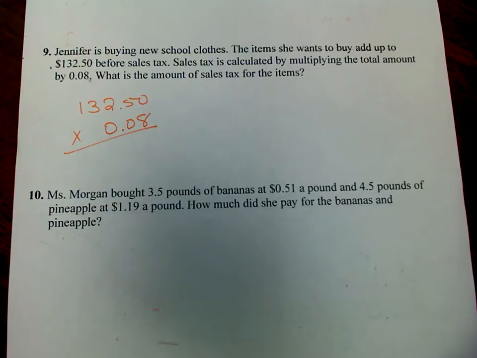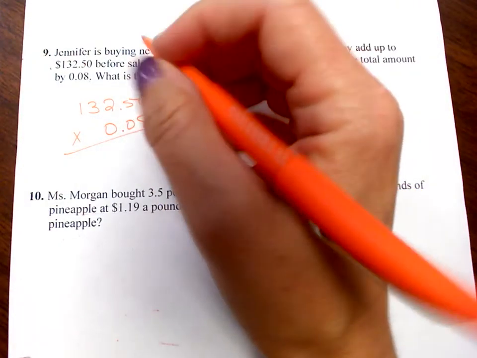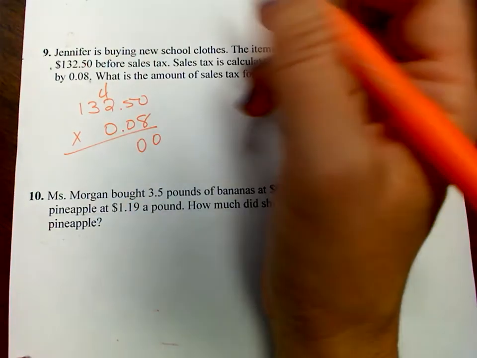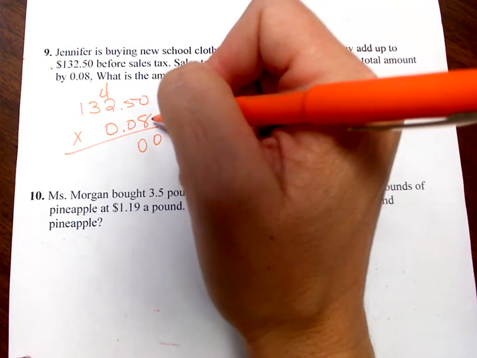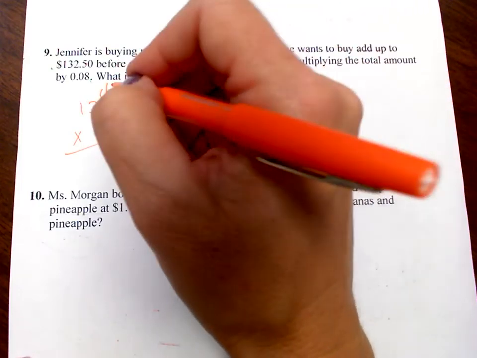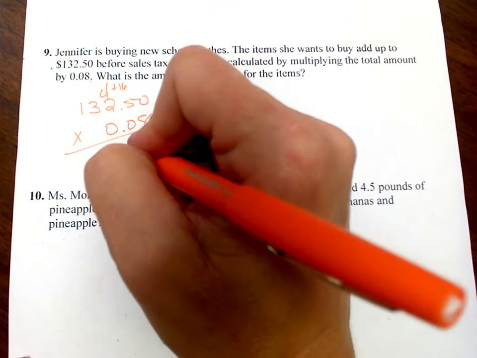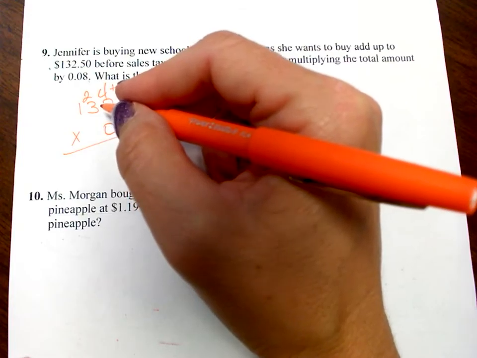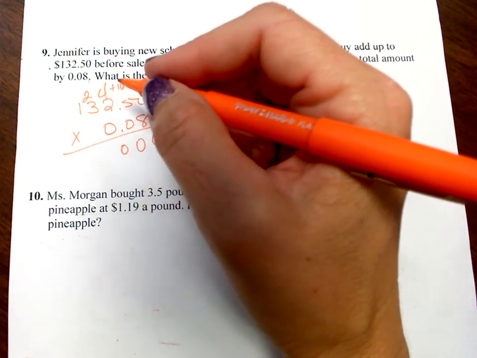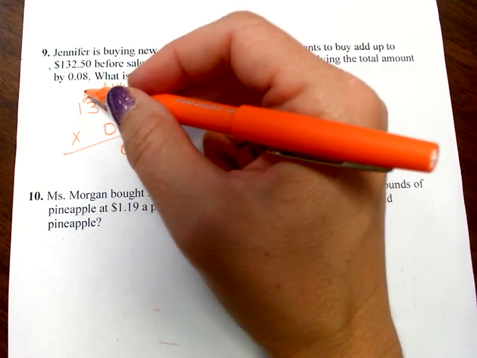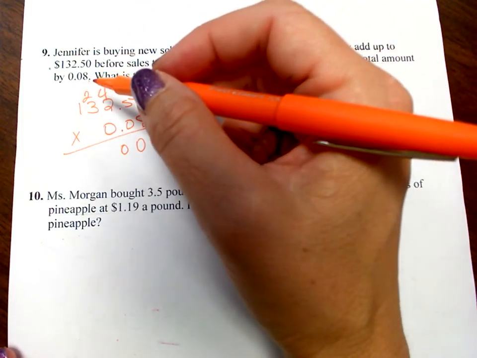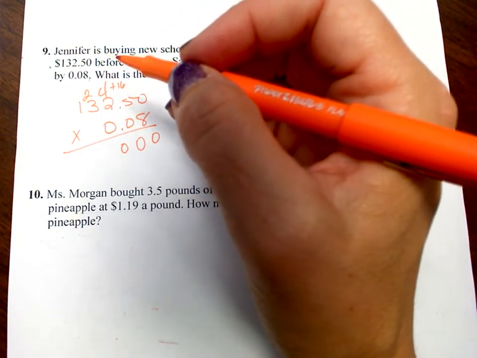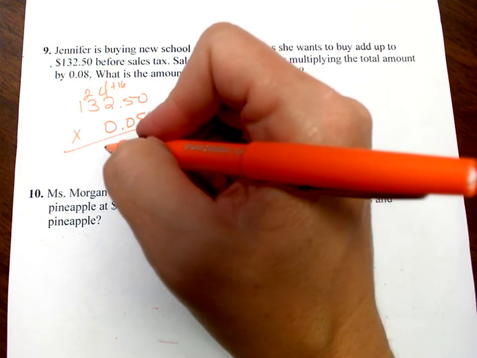And then we're just going to multiply it out. So 8 times 0 is 0. 8 times 5 is 40. Carry your 4. 2 times 8, 16. So 16 plus 4 would be 20. Oh, yeah, we get the 1.